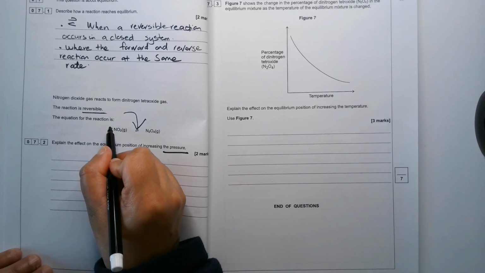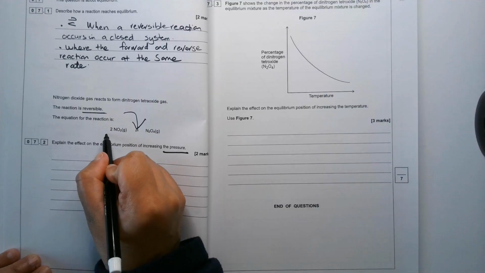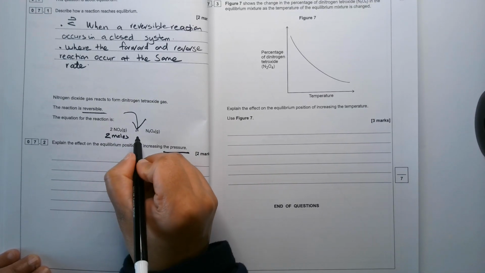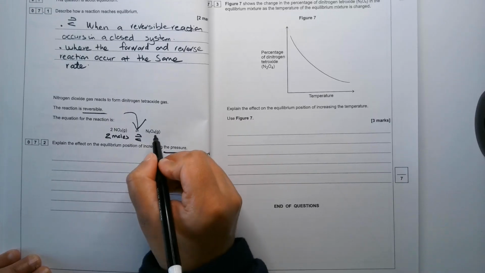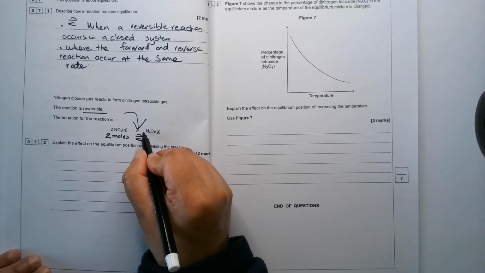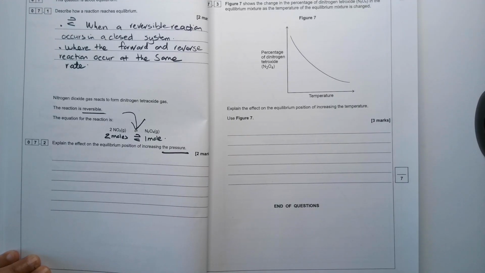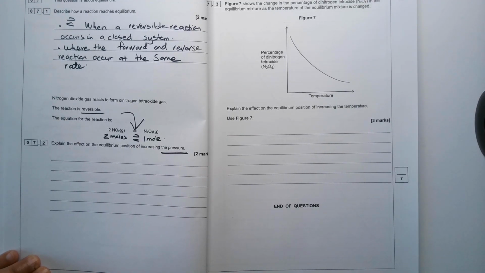So here, look at the number at the front. That is 2 moles of nitrogen dioxide reacting to give you, there's no number there, so that's 1 mole of dinitrogen tetraoxide.